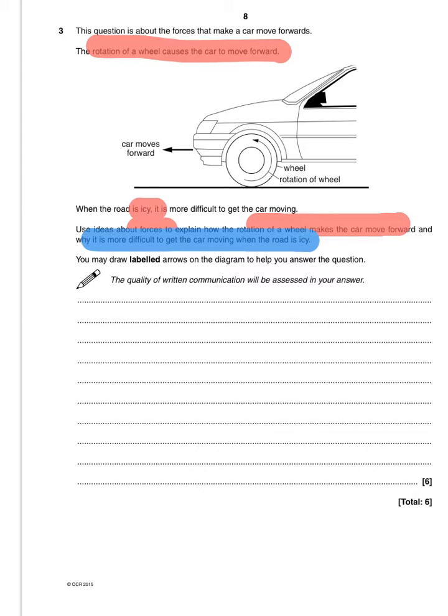Now this is a typical OCR question, in as much as it has 2 separate parts to the question, and therefore to your answer. So what I would probably be doing is splitting it into 2. First part, in your answer, I would talk about how rotations of wheels makes the car move forward, and the second part, I would then talk about what happens when the road is icy. If you don't do both of them, you will struggle to get beyond about 3 marks.